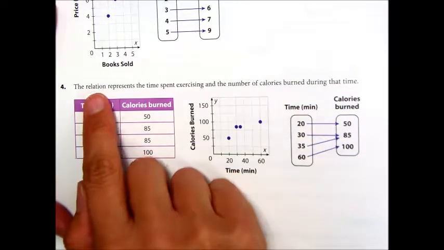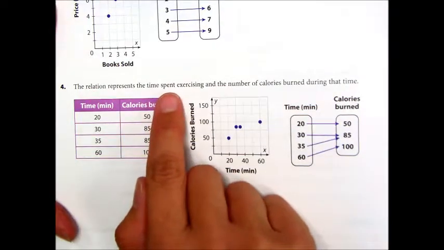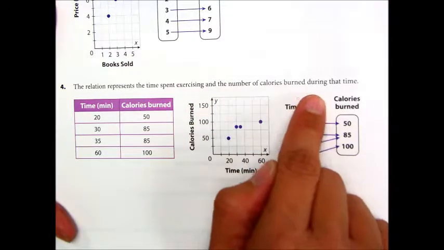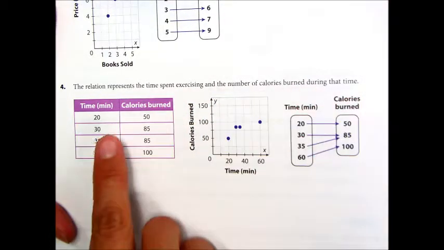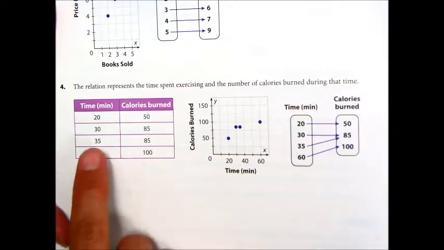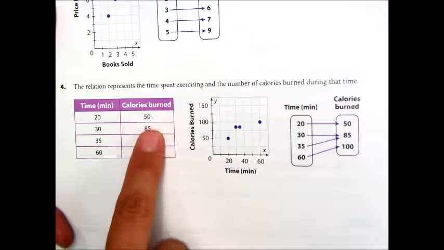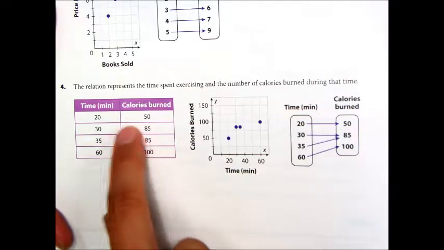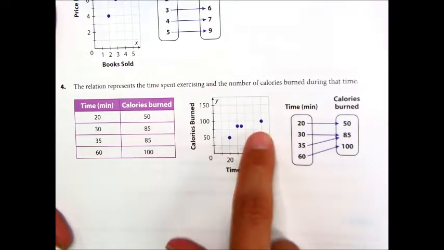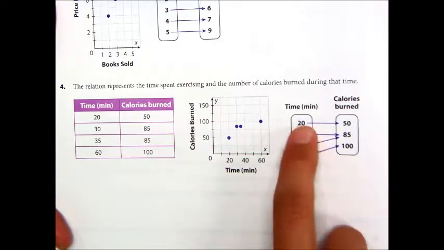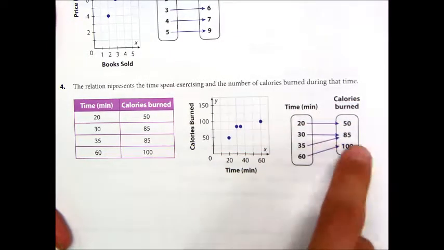So this problem says the relation represents the time spent exercising and the number of calories burned during that time. So it's the same data, they've just shown it to us 3 different ways. Here's a table where we see the minutes and the calories burned. Here's those same 4 data points graphed out on a grid. And then this is what we call a mapping diagram that maps your x and y coordinates to one another.